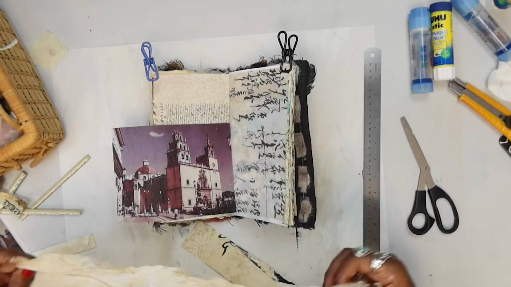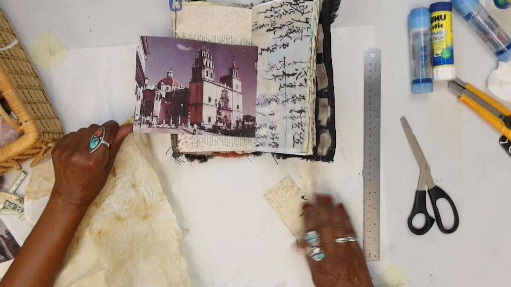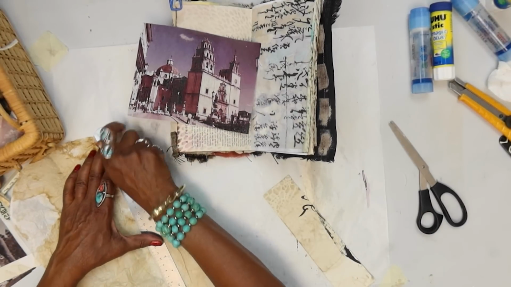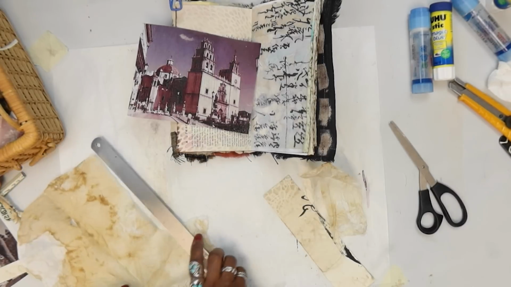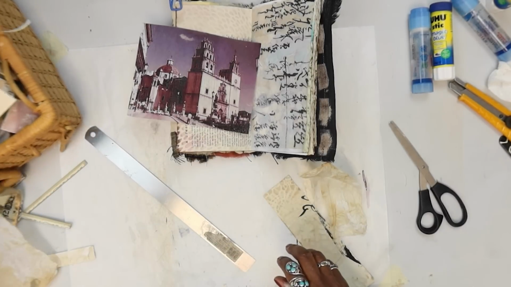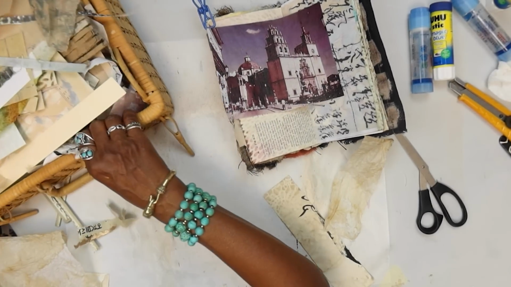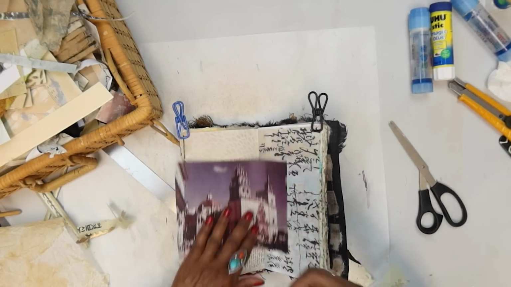Maybe use some of this. Let me just grab a bit of this and maybe collage with it. Got my scrap little suitcase here. So I'm just kind of figuring out what I want to do.